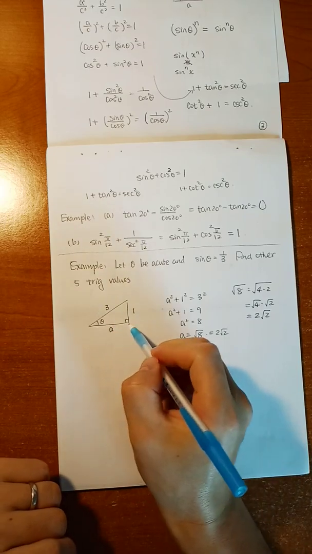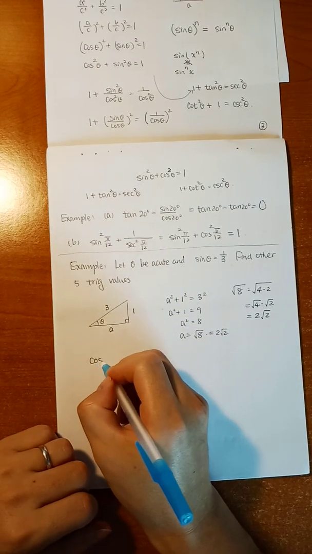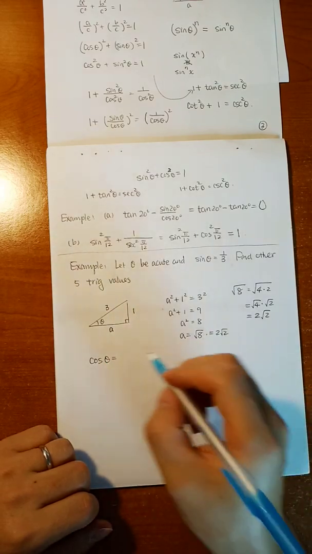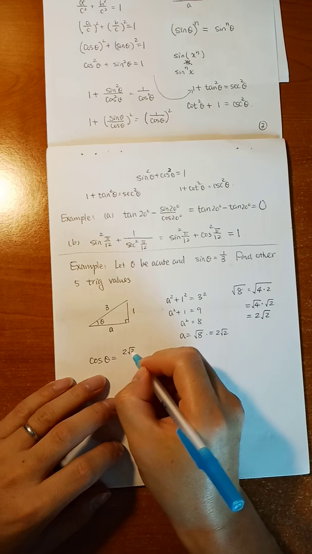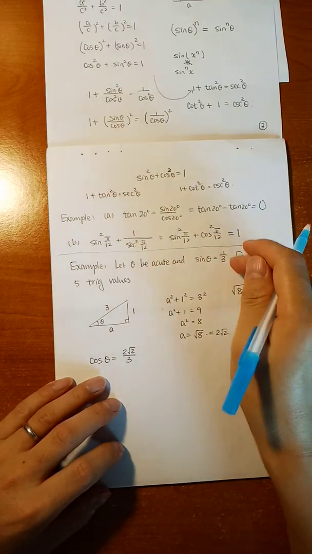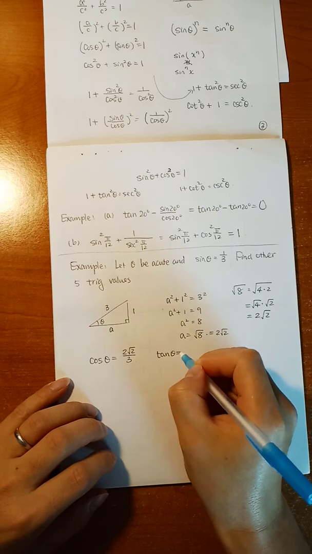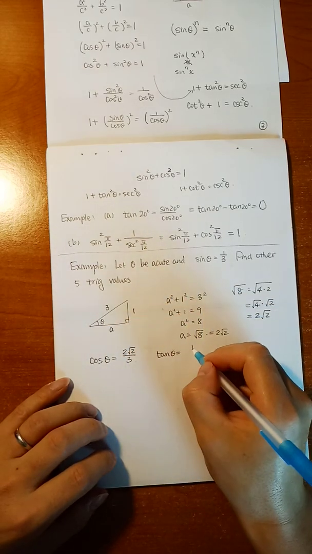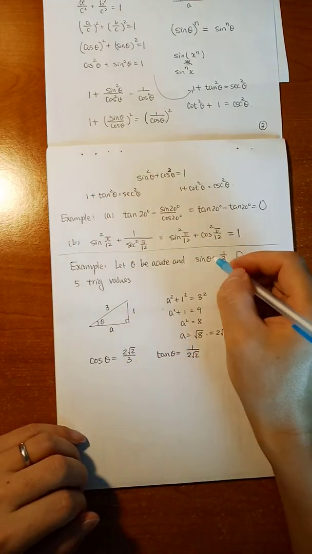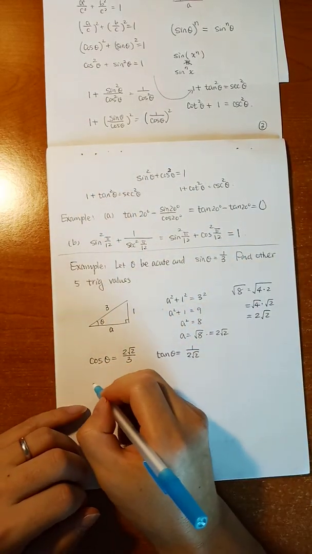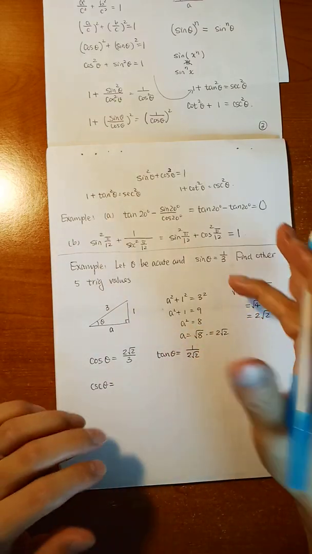Okay, once you get the missing quantity, the adjacent side, what are the other 5 trig values? Cosine is adjacent over hypotenuse, sine is given, and tangent is opposite over adjacent. And you get sine, cosine, tangent, then cosecant. The other 3 are reciprocals of them.